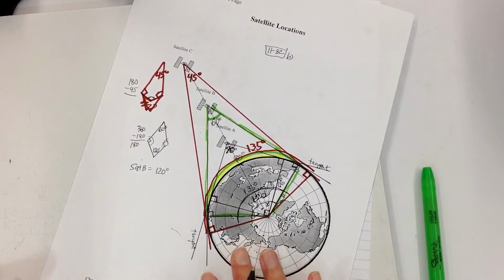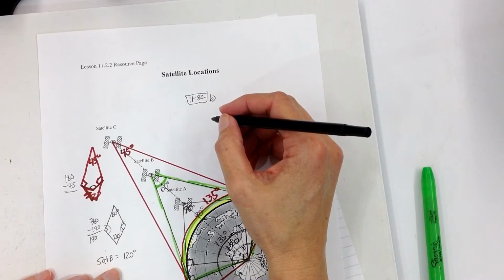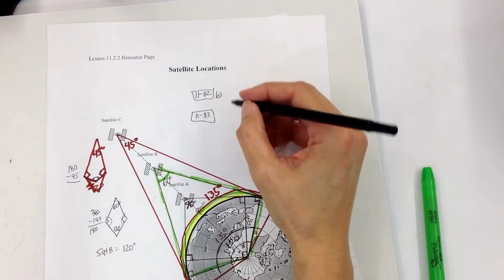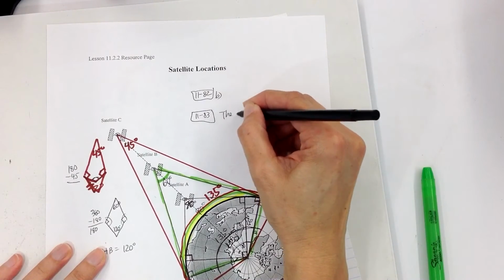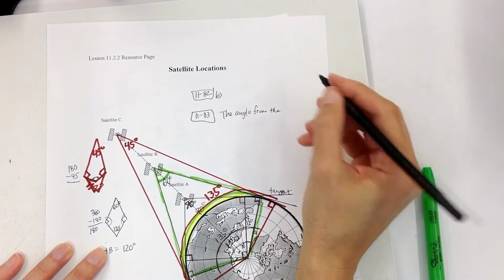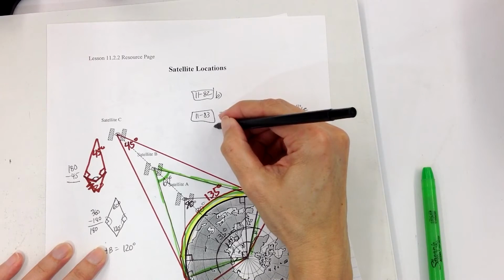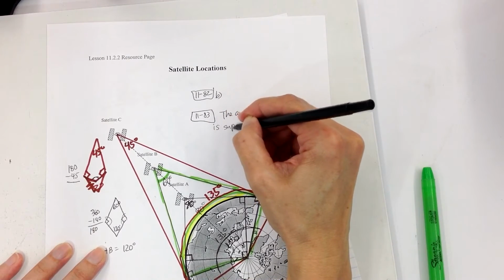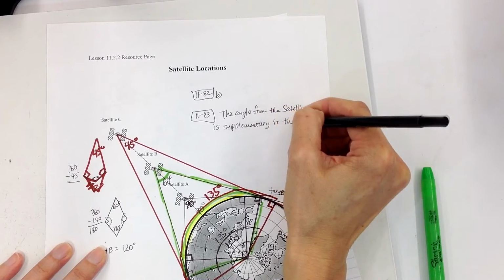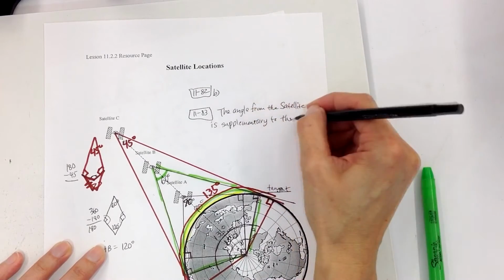And then we have to write that down somewhere, for 83. So let's say the angle from the satellite is supplementary to the arc that it intersects, right?